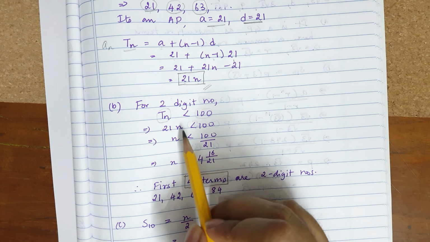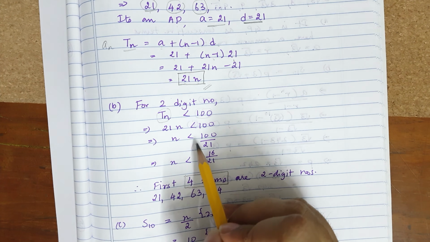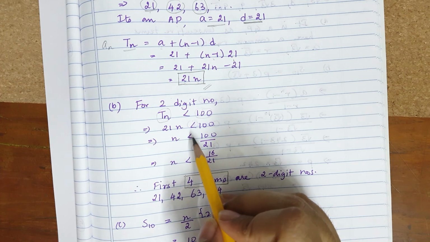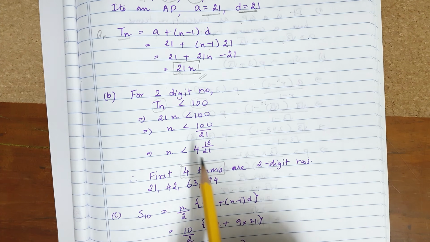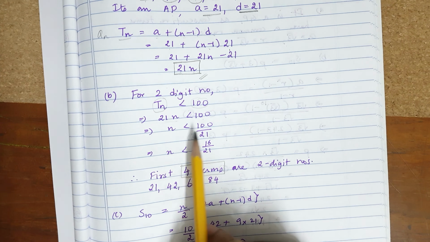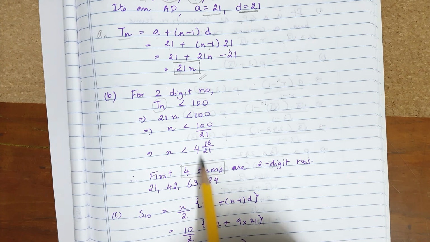Then I have to find what is that value of n for which the term is going to be less than 100. 100 is a 3-digit number. So if I want to find 2-digit numbers, I have to have the term less than 100. So if I just substitute the value of nth term, 21n less than 100, n is going to be less than 100 by 21, which is mixed fraction 4, 16 by 21.